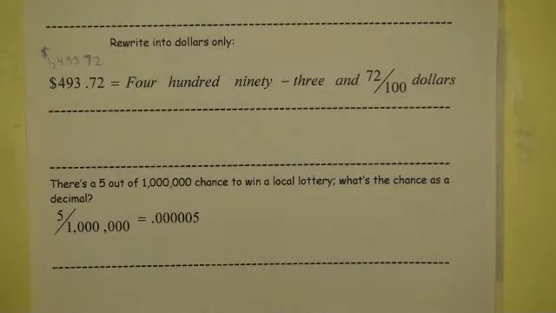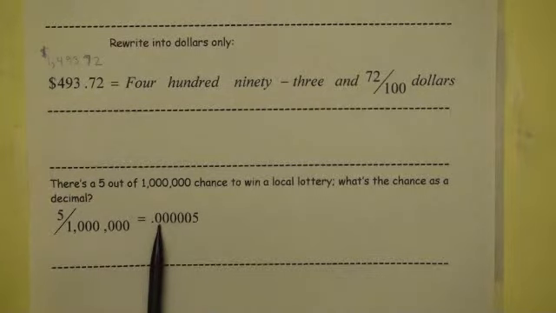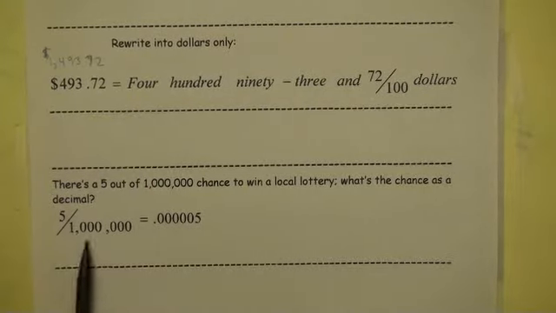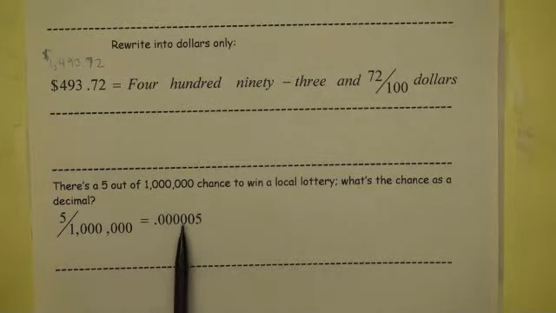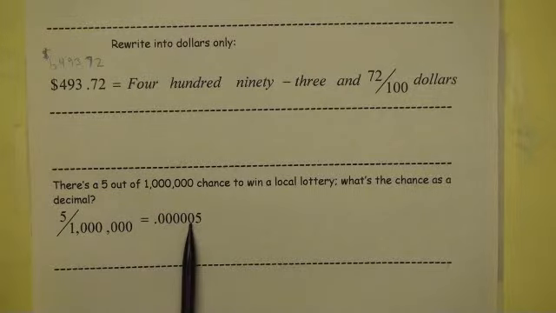All right, now there's a 5 out of 1 million chance to win a local lottery. What's the chance as a decimal? So there's our 5 out of 1 million. So therefore, what we would need to do is put the 5 in the right decimal place. We wouldn't put it here, that's 5/10. That would have been 5 over 10. That's a pretty easy lottery. This would be 5 over 100, 5 over 1,000, 5 over 10,000, 5 over 100,000. Therefore, 5 over 1 million.